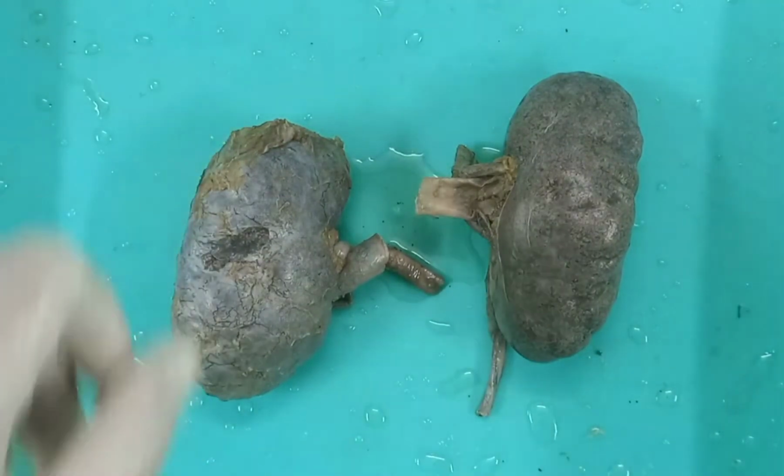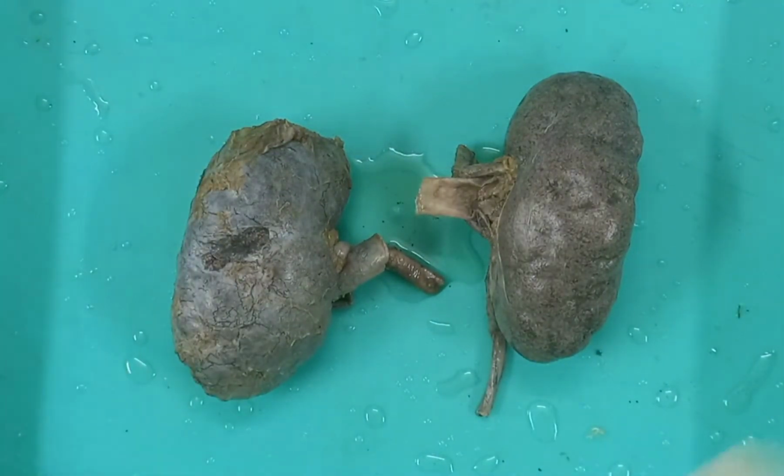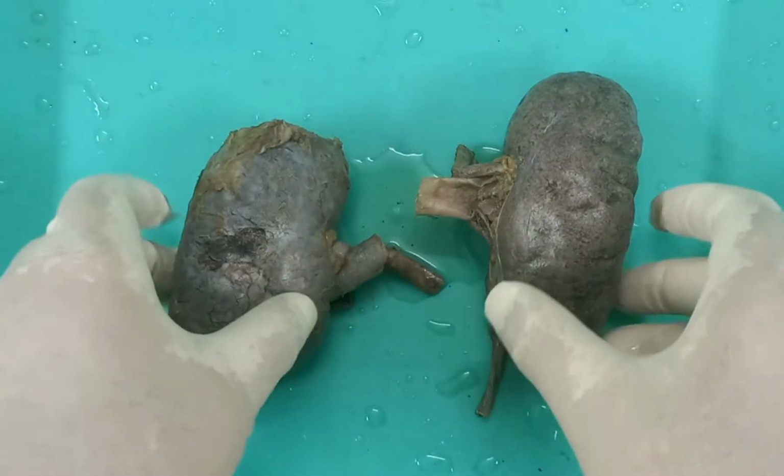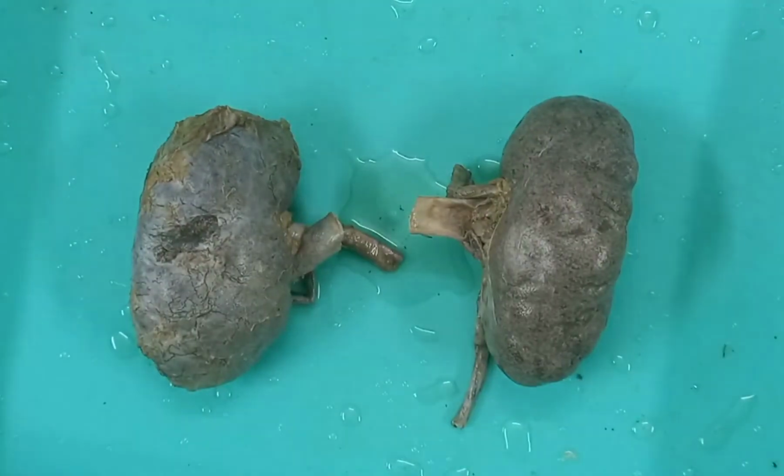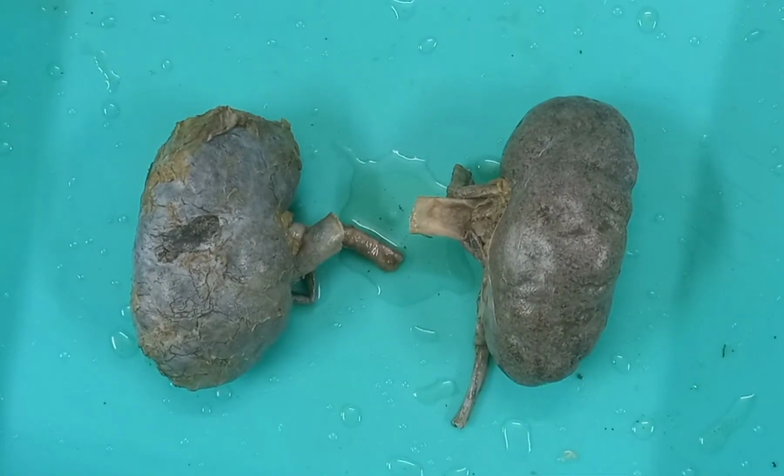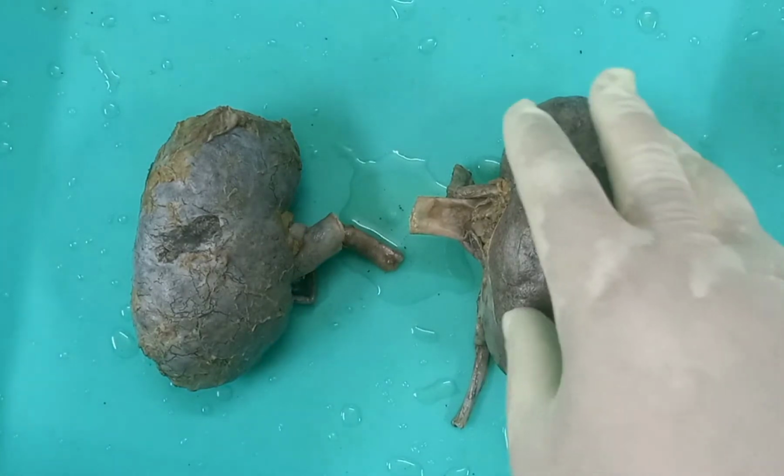The reason is that on the right side there is the presence of a large organ in the upper abdominal cavity, that is the liver, and because of that the right kidney is at a lower level as compared to the left.